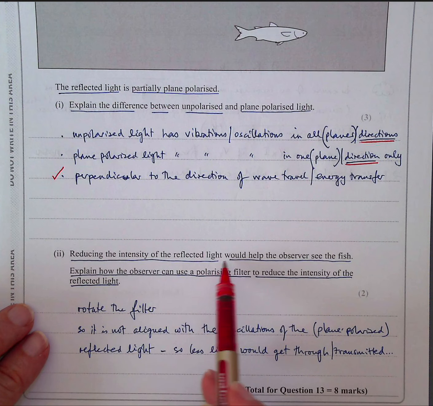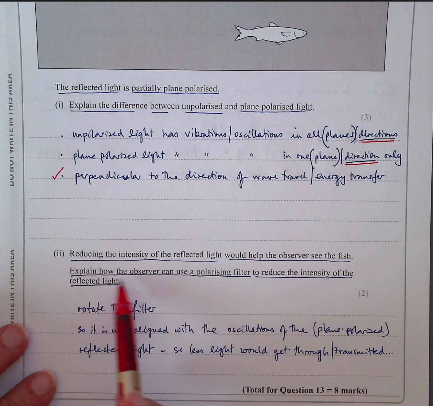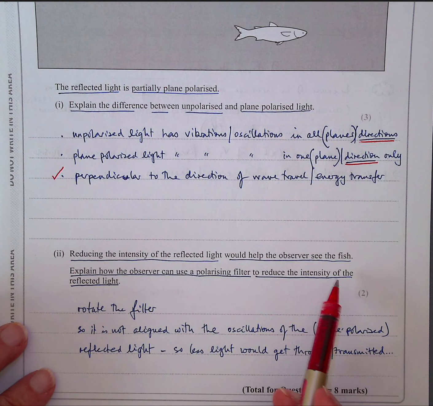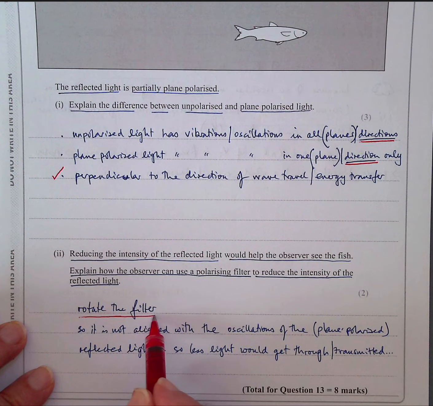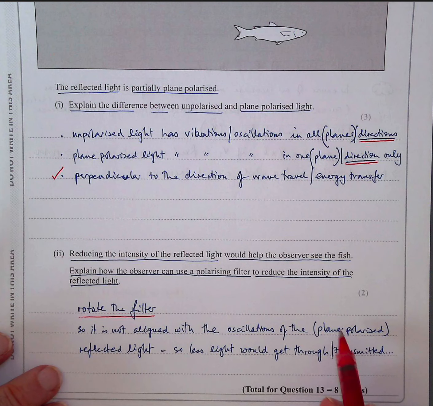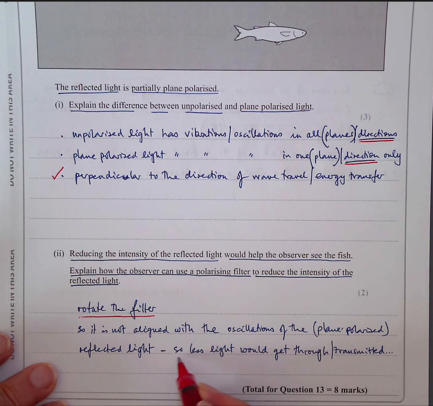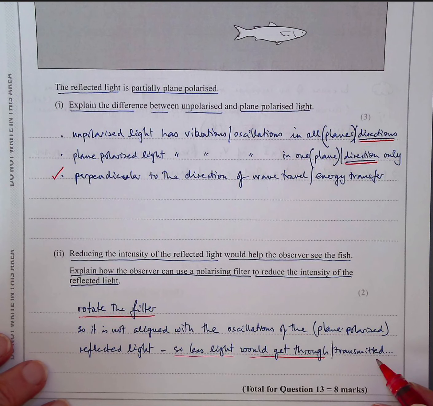Reducing the intensity of the reflected ray, it says, would help the observer see the fish. So explain how the observer can use a polarizing filter to reduce the intensity of light. Well, if he has a polarizing filter between the surface of the water and his eye, and he rotates the filter at various angles, so it is not aligned with the oscillations of the plane polarized reflected light, he can reduce the amount of light that would get through to his eyes. And if he does it at 90 degrees, he can actually block off the polarized light altogether. So there's various ways of doing that.